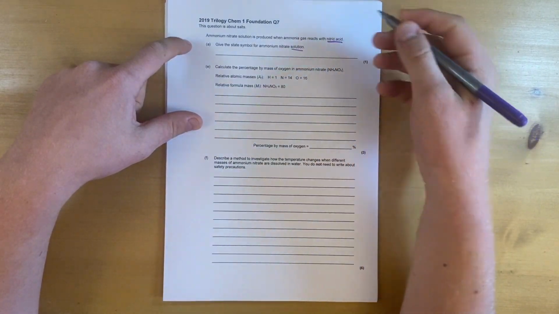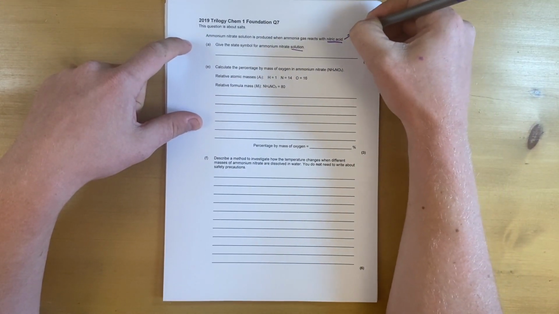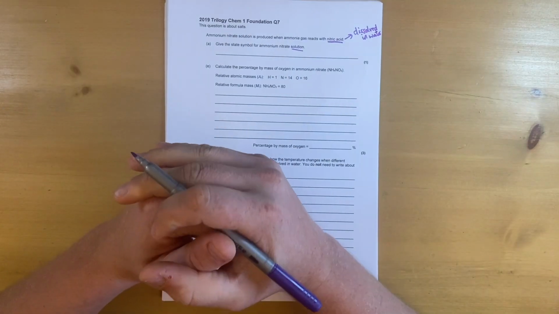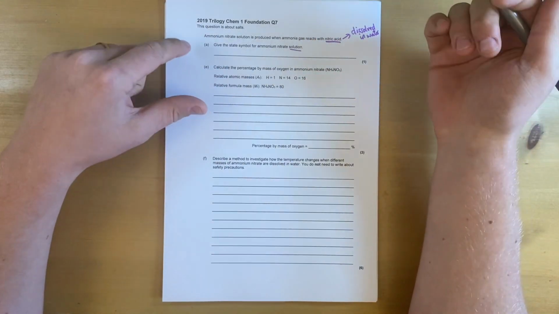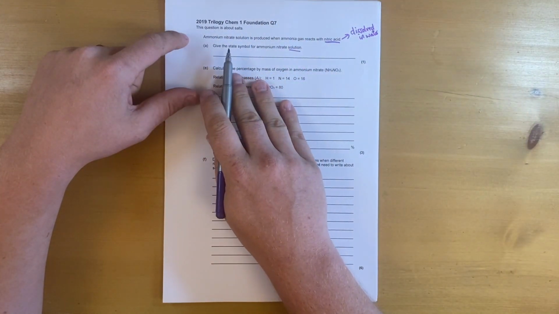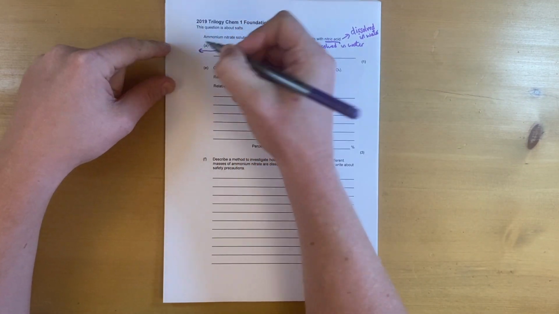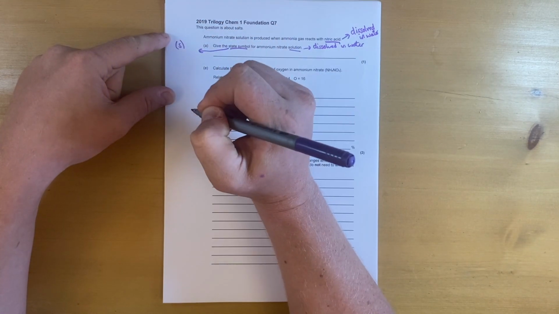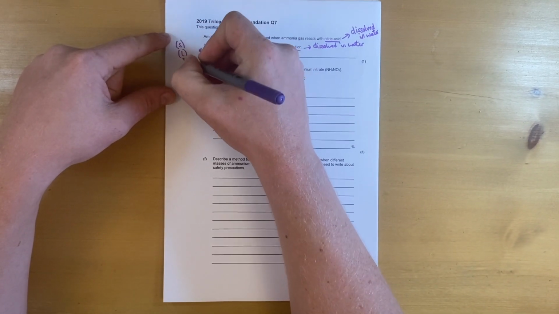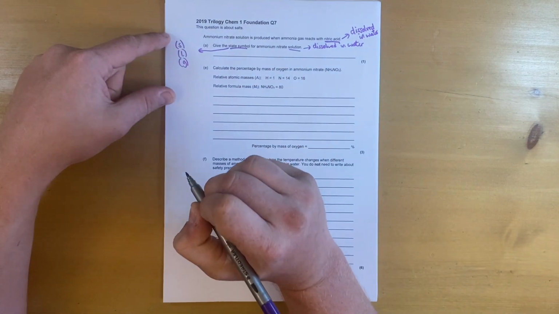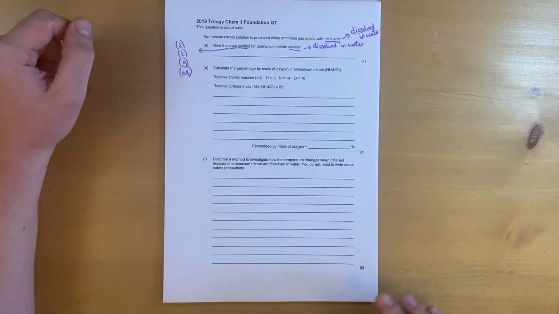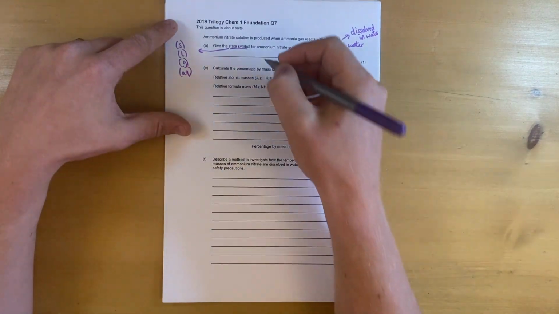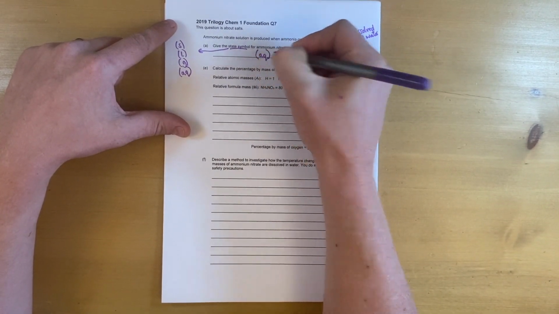Now bear in mind acids tend to be dissolved in water. The ion which makes acids acidic is H+, and that tends to be released when we dissolve it in water. Give the state symbol for it. There are 4 that we need to know at GCSE. We've got S for solid, L for liquid, G for gas, and AQ for aqueous solution, and that therefore is our state symbol.